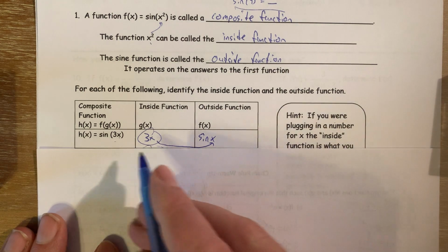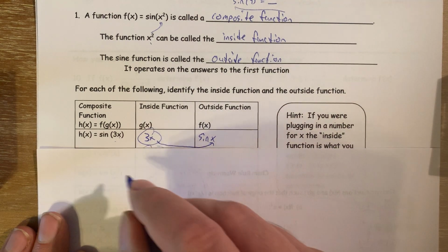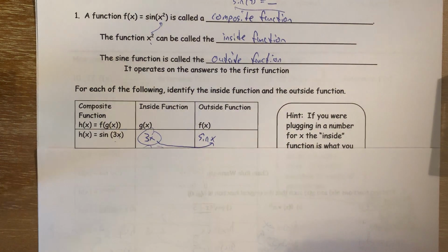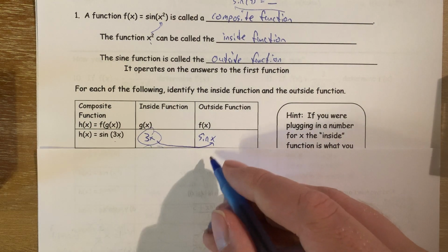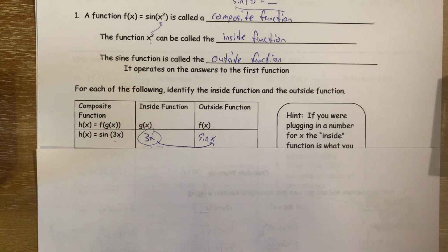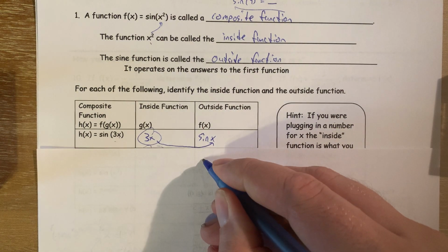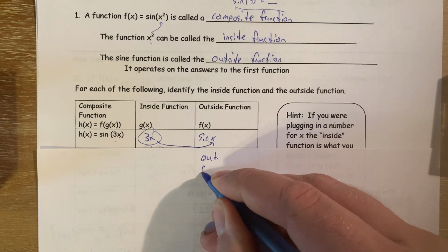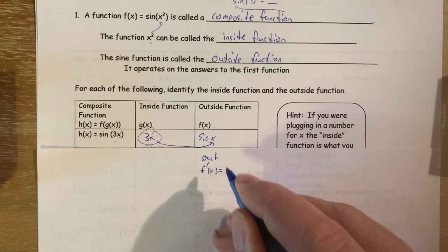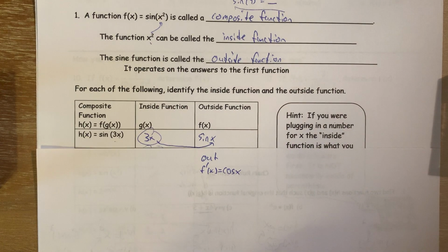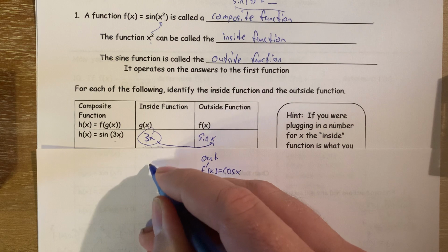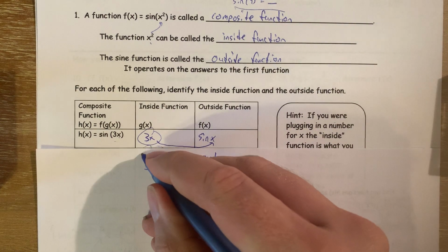So remember, we had f of x and g of x here. We had our inside function and outside function. And in our warm-up, I asked you to find the derivative of the inside and the outside function. We're going to use both of them. So the outside function, the derivative of sine of x is cosine of x. The inside function, the derivative of 3x, is 3.